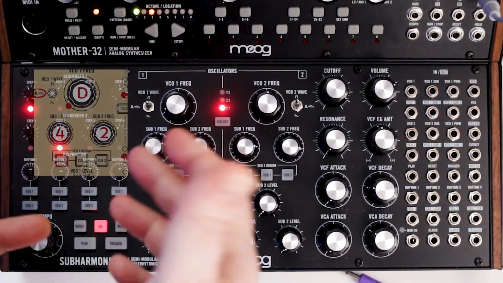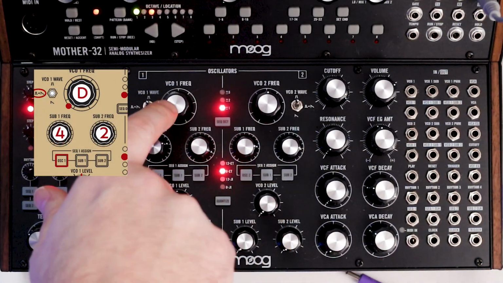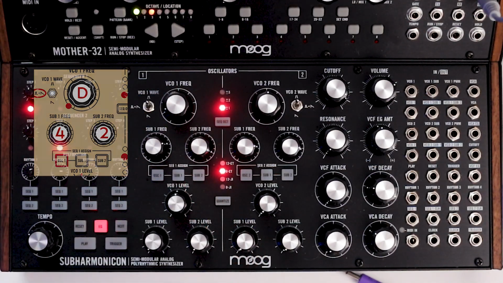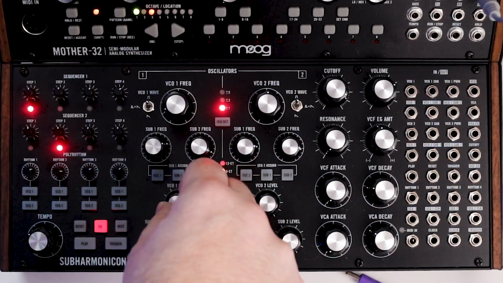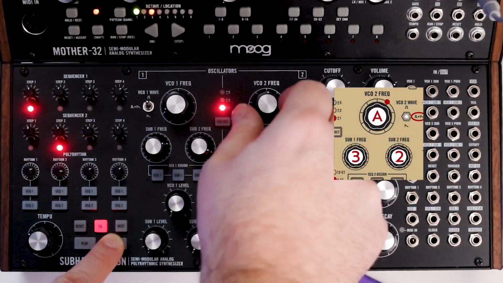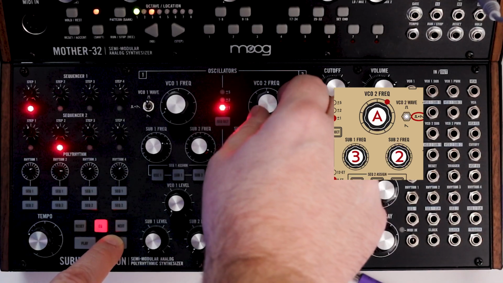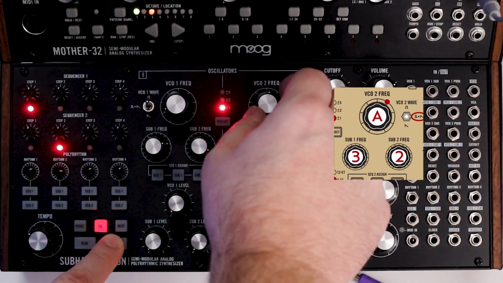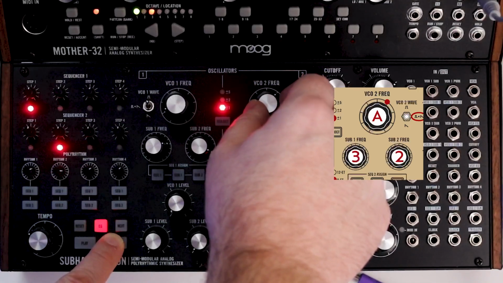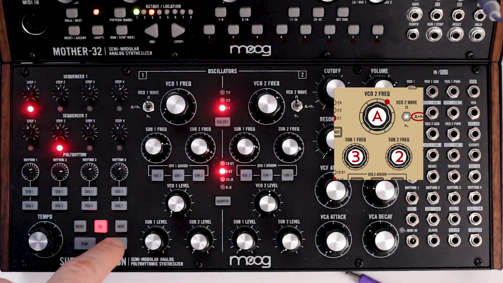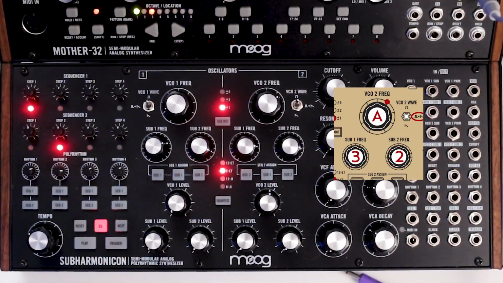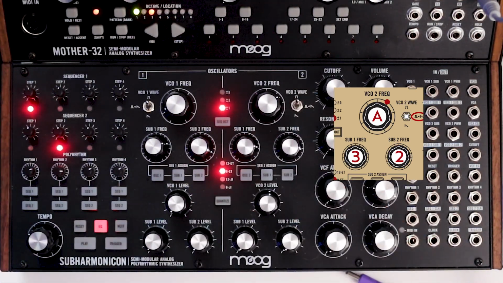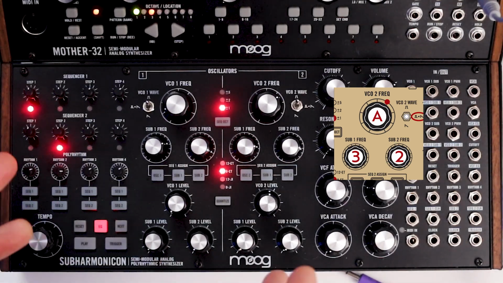Now if you notice on the patch, you can get D in multiple places, and I put a dot down here to show that this was the D that I was going for. VCO2 is going to be set to A. So we're at C, D, E, F, G, A. And notice I set a dot up here to show that we were going to this higher A rather than a lower one. And you can, of course, change this to your taste.